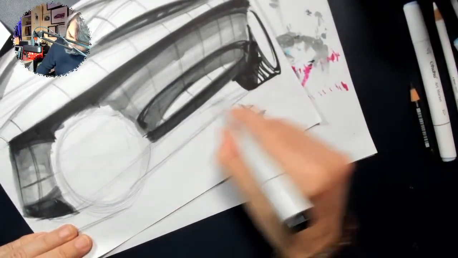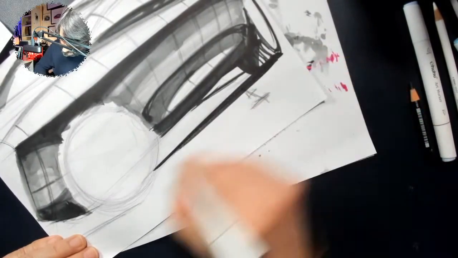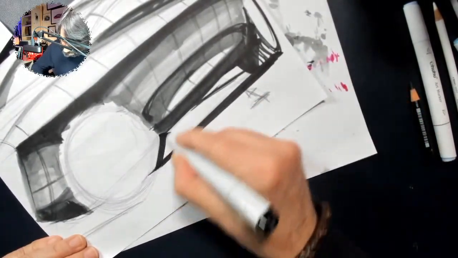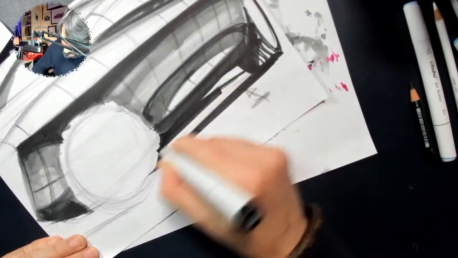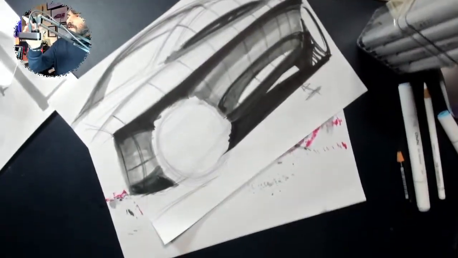Okay. Okay, now we have the shadow. Wait, so that you can see better.